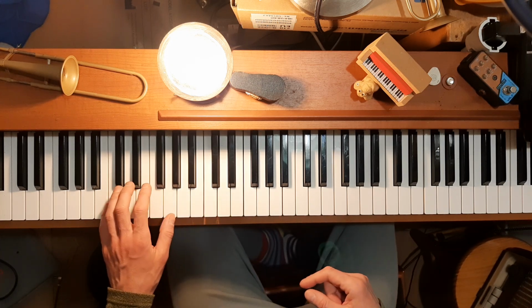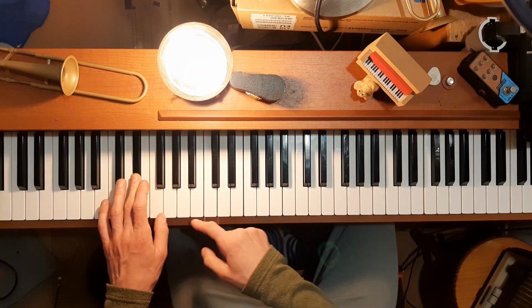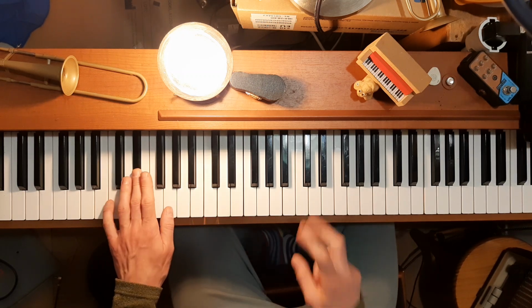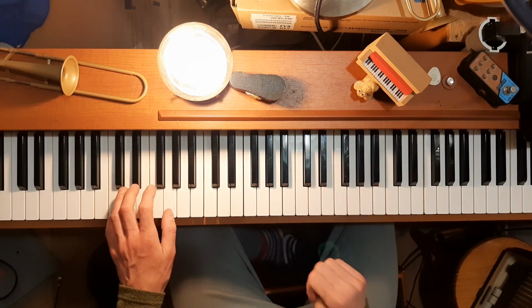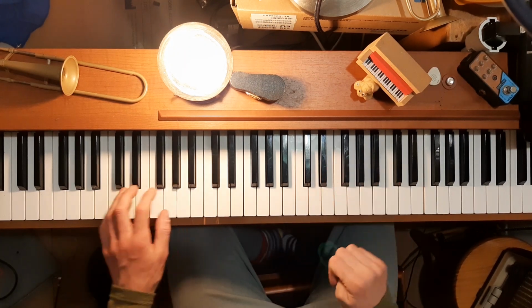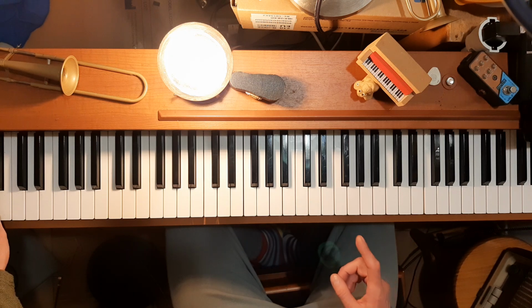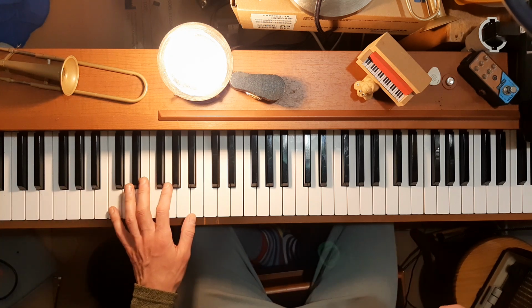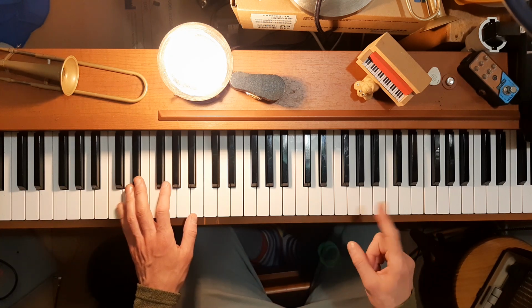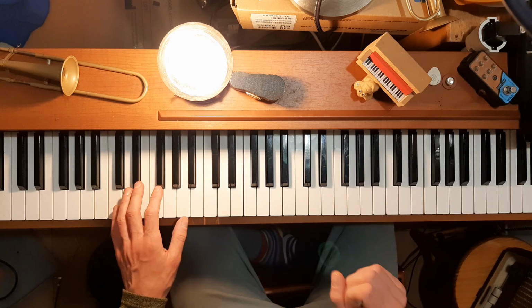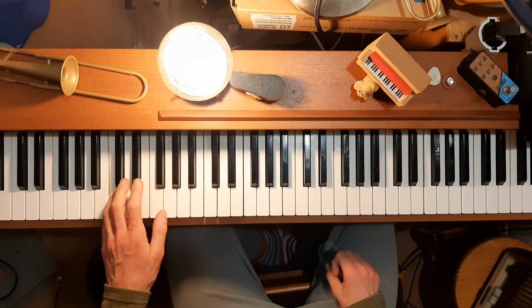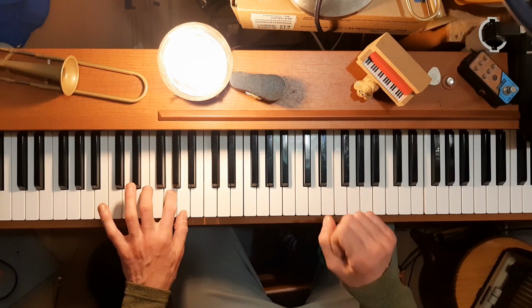But going back to those accents on 2 and 4: 1, 2, 3, 4. I play this when I practice boogie woogie. Sometimes I set my metronome to all of those beats, like 1, 2, 3, 4, like this. 1, 2, 3, 4.